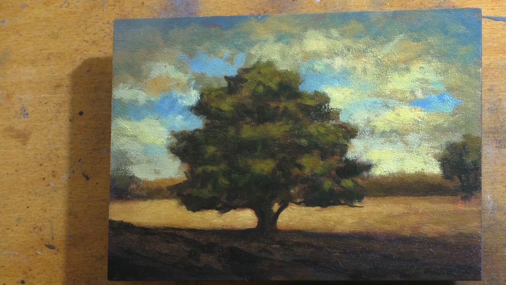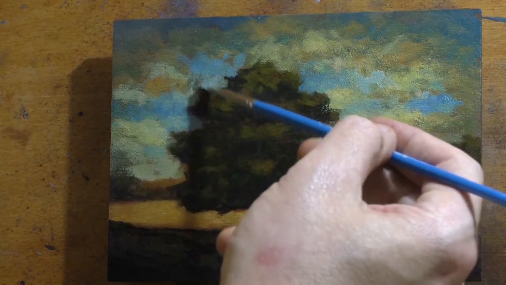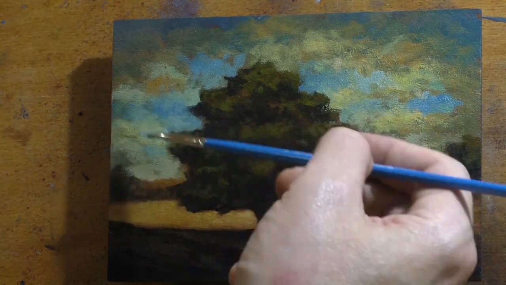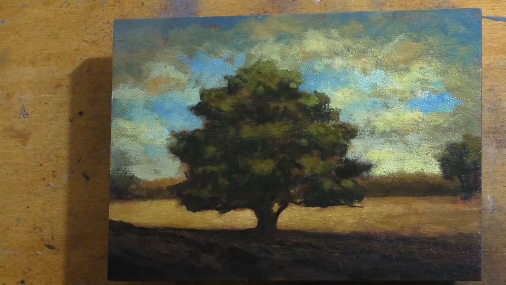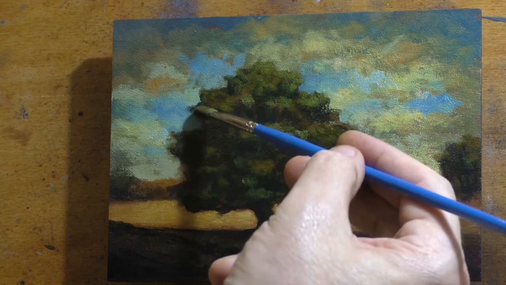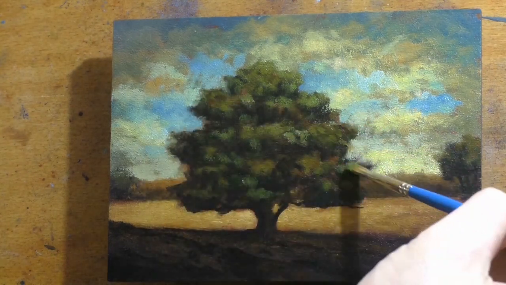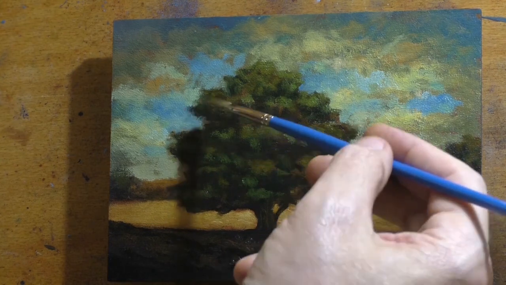school. I work in this mode called tonalism, which was popular, say, 1880 to around 1910, and it's a more quiet and interpretive, poetic approach to the landscape. It often involves doing lots of glazing and working with a more limited range of values. For example, you wouldn't go anywhere near the brightest white that would come out of a tube.